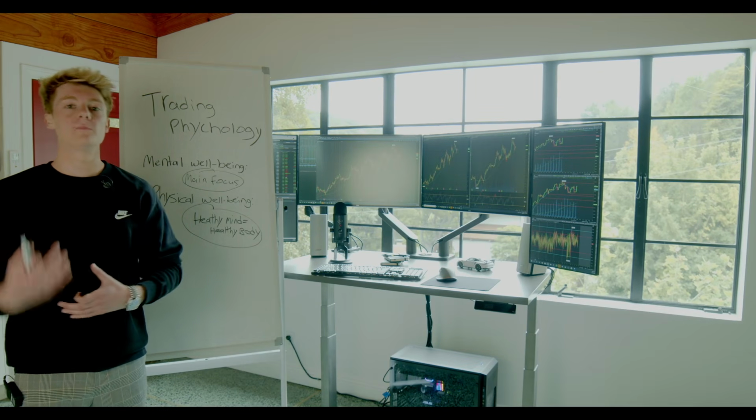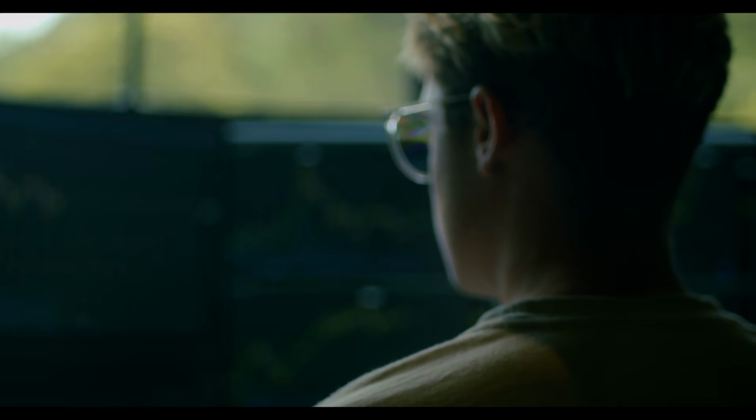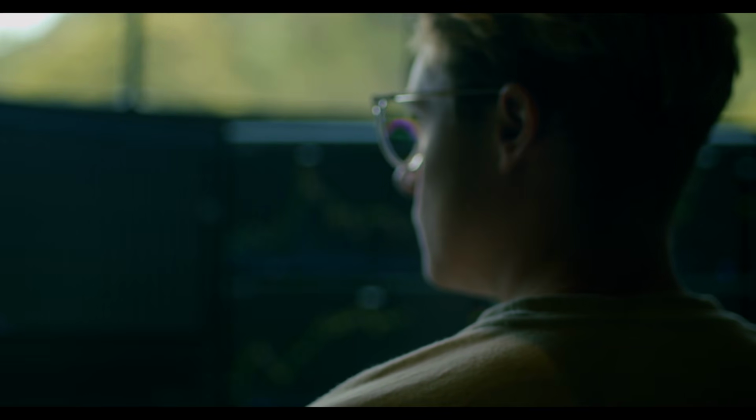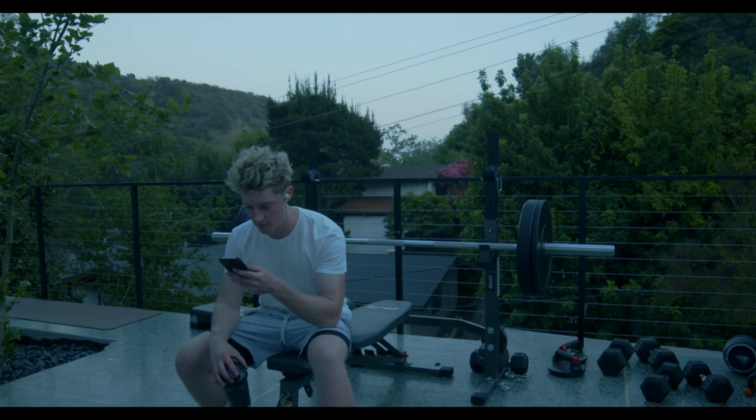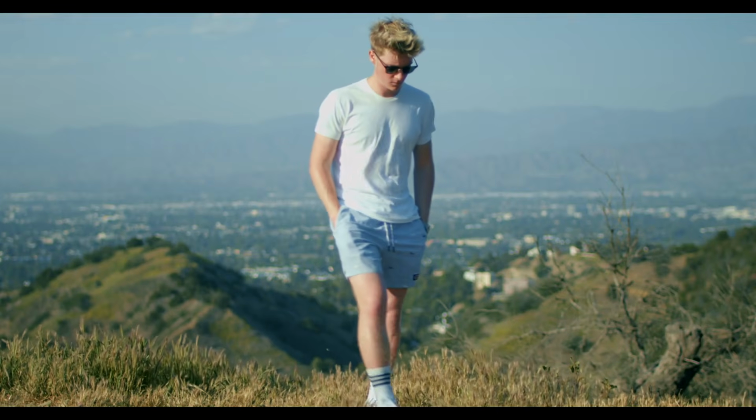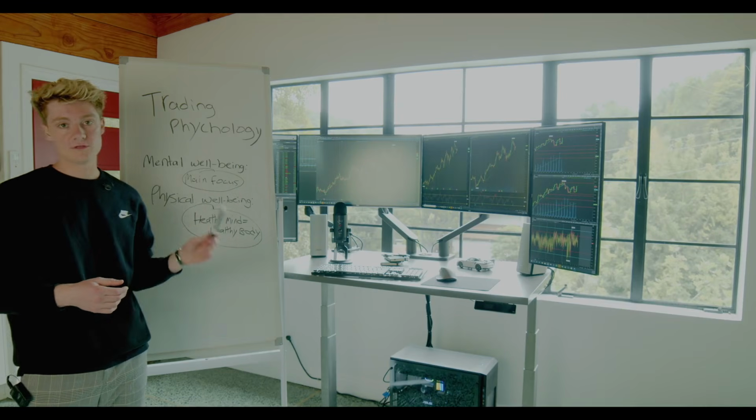You have to have a balance. You can't just spend the entire day staring at your screens. Go out on a drive for 30 minutes, go work out for 30 minutes, do these things to help maintain both your mental and your physical well-being.